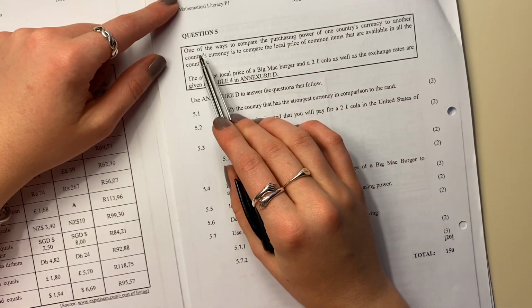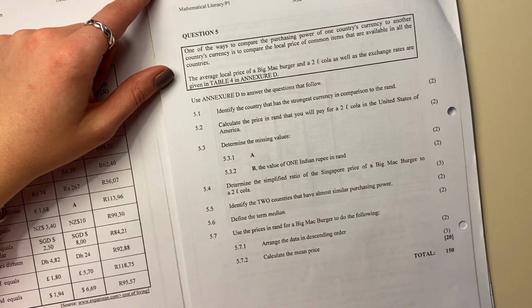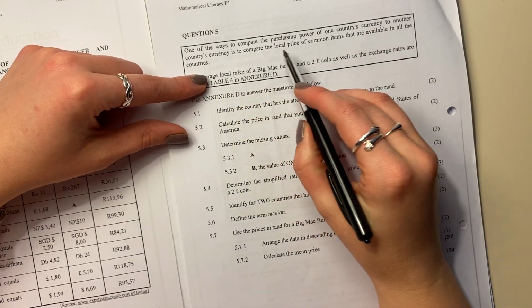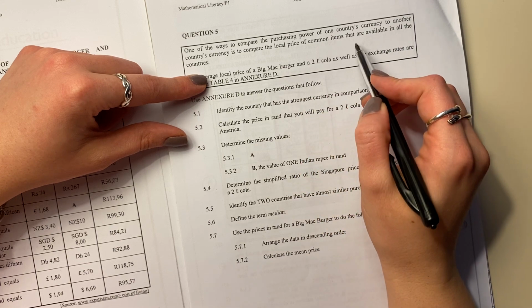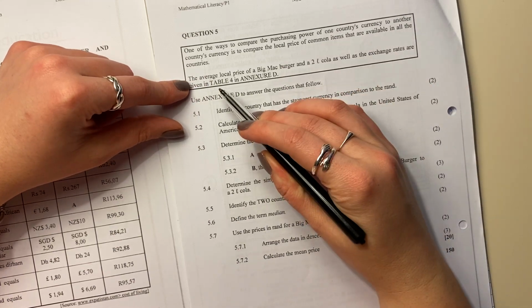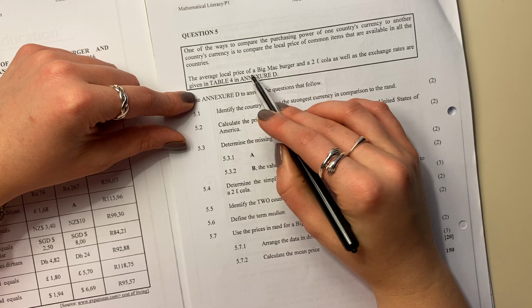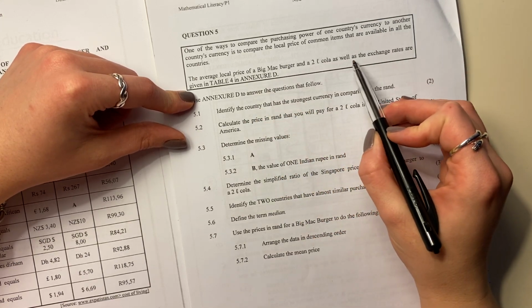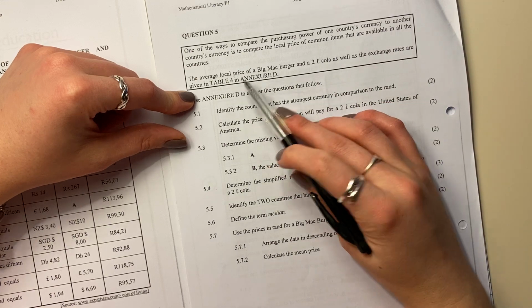Okay, so it says one of the ways to compare the purchasing power of one country's currency to another country's currency is to compare the local price of common items that are available in all the countries. The average local price of a Big Mac burger and a 2-liter Coca-Cola, as well as the exchange rates, are given in Table 4 in Annexure D.